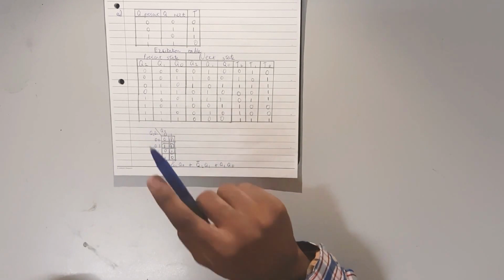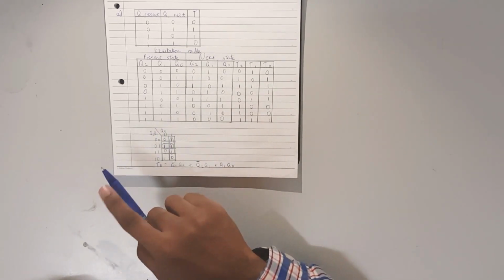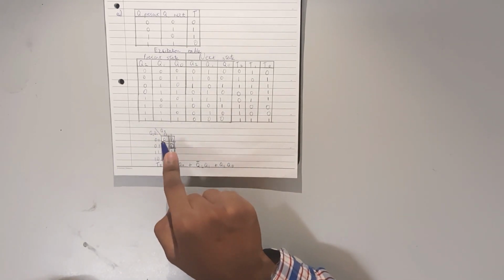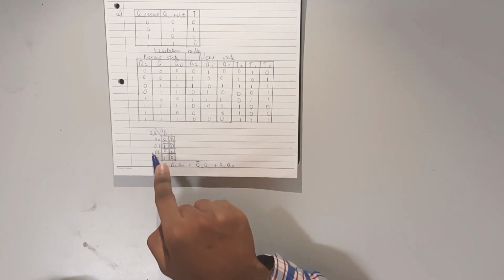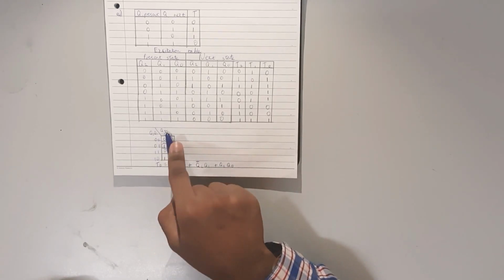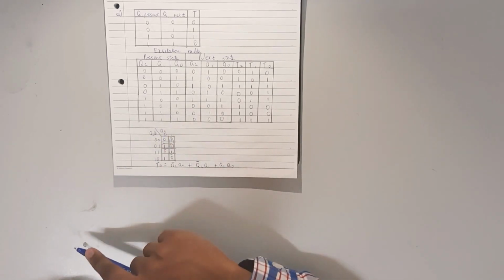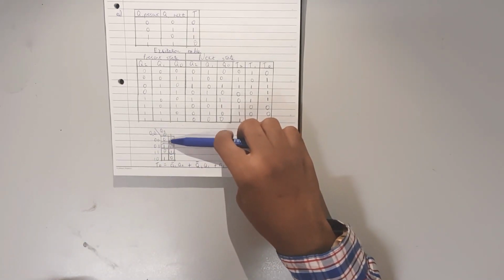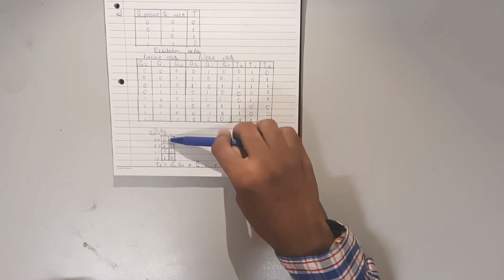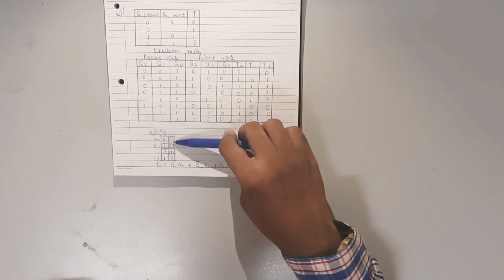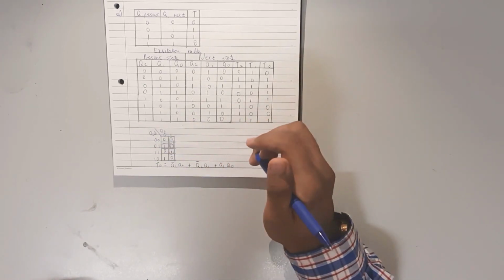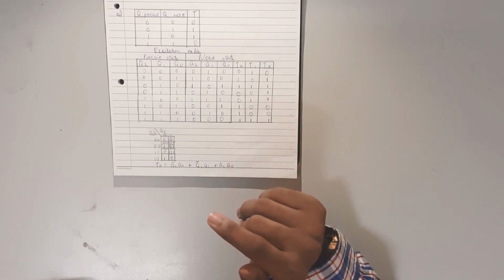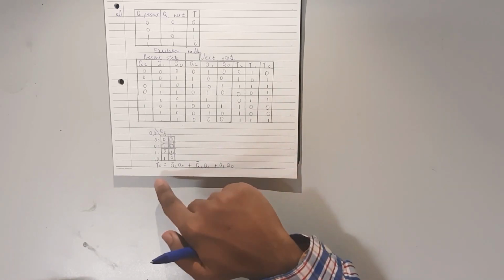And then you continue like that: 011, 110, 111, 100, 101. You finish. Now you start grouping all of the ones. 3 groups. Then after that we formulate our formula.